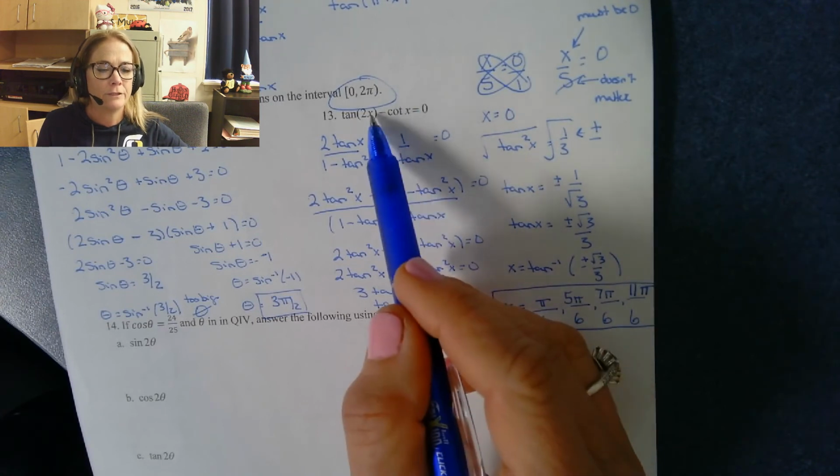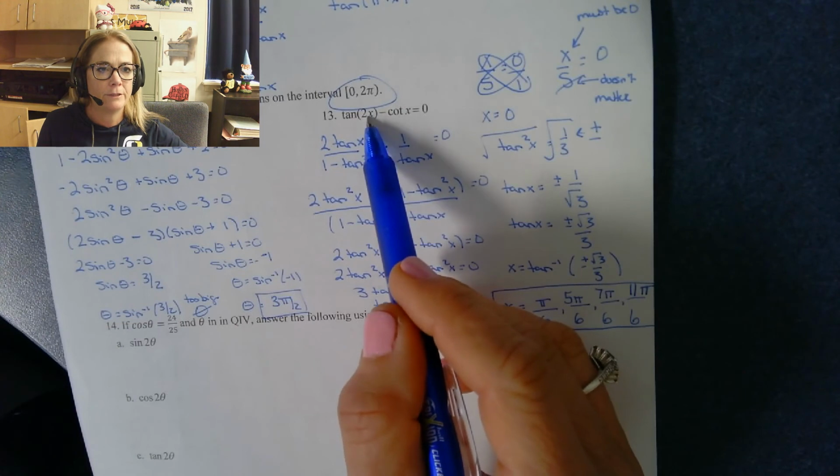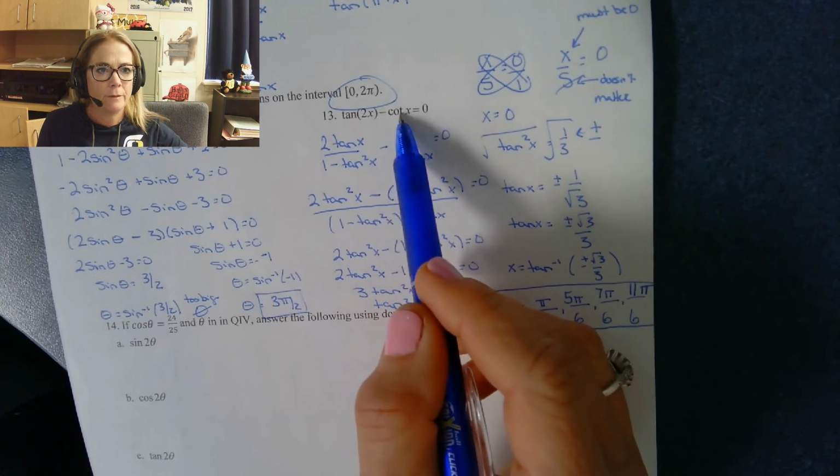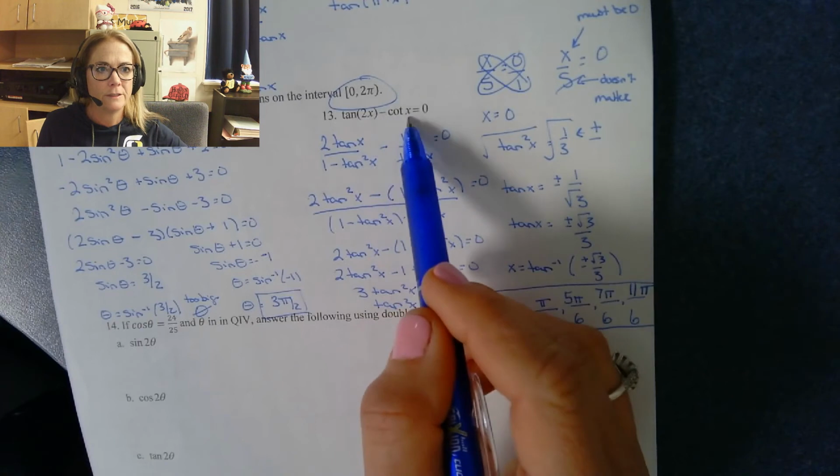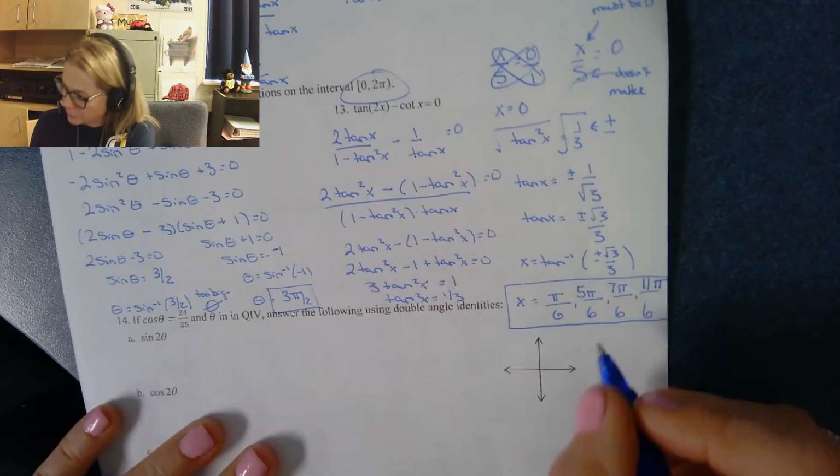If you put 3 pi over 2 in here, you get tan of 3 pi, which is 0. The cotangent of 3 pi over 2 is also 0. 0 minus 0 is 0. So there are these other two solutions.